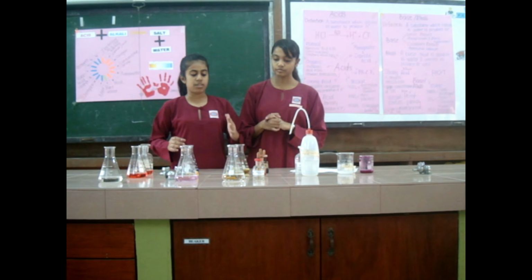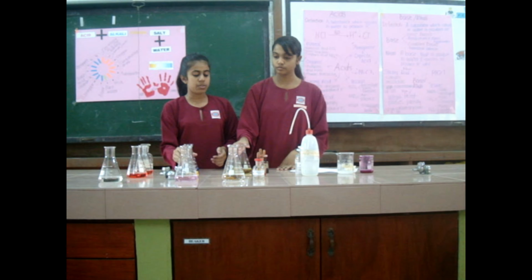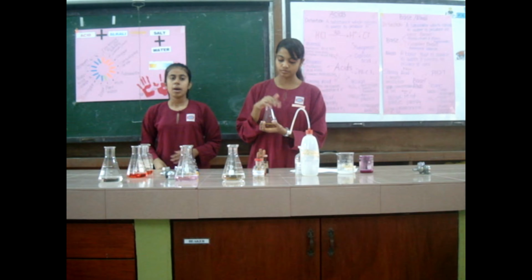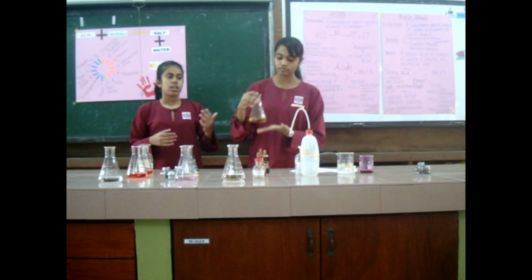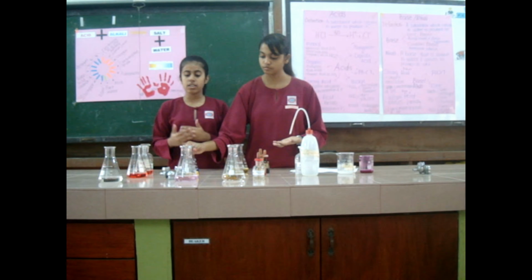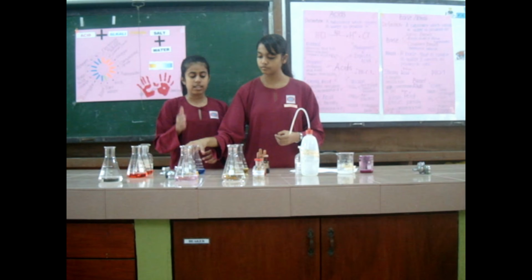In a universal indicator, acids usually change its color to red, alkali usually changes into blue, and neutral usually changes into pale green. This is why universal indicators are used in labs to show beginners in chemistry how to identify the difference between the acid, alkali and neutral.